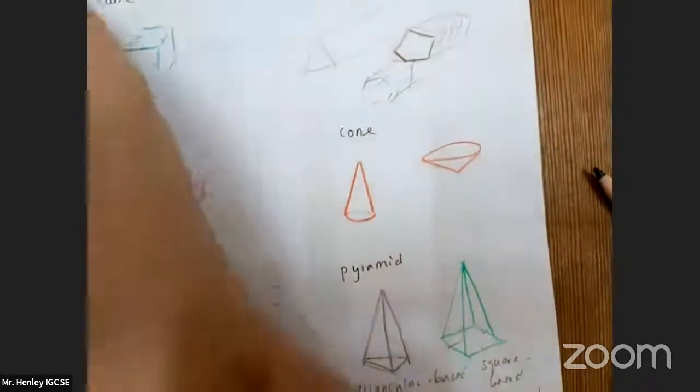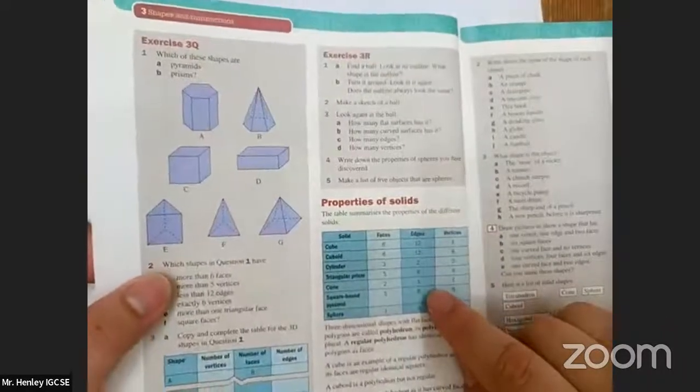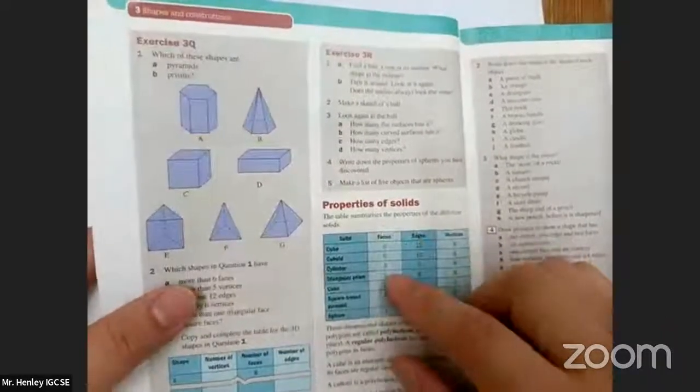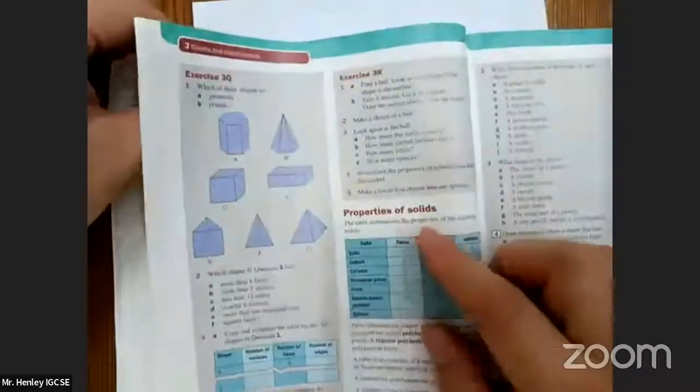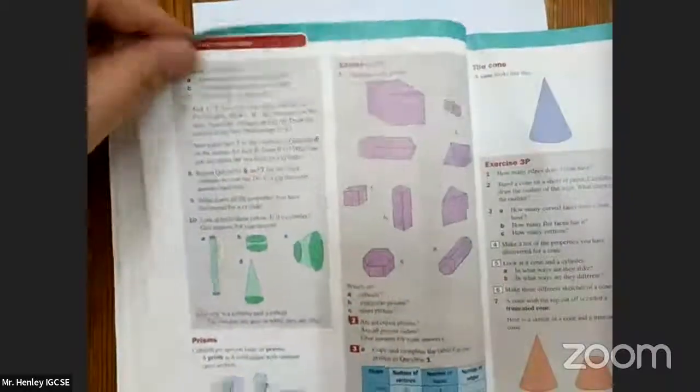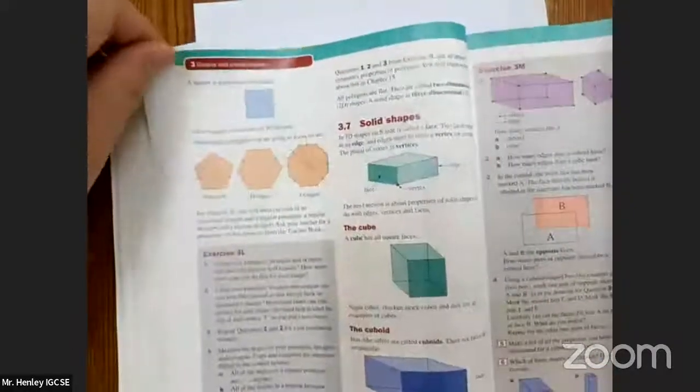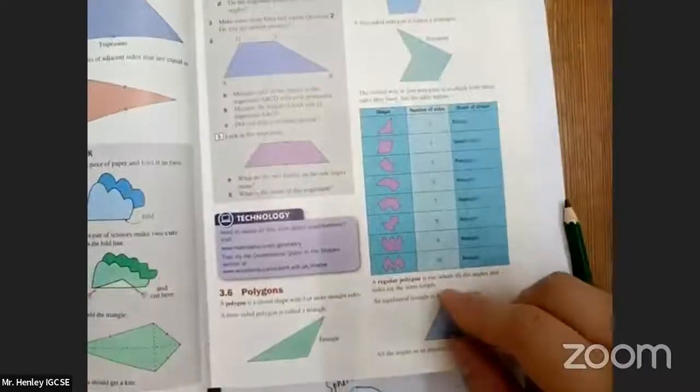For today's class, I did not summarize these two for you. I think you can learn it from the books, which is this part, the properties of the solids. You need to learn how many faces, edges, and vertices you have for the cube. This is for the solids, and also the properties of the polygons.